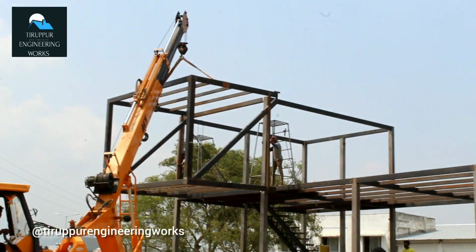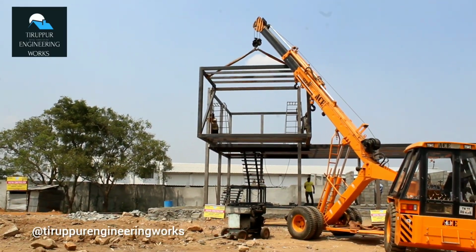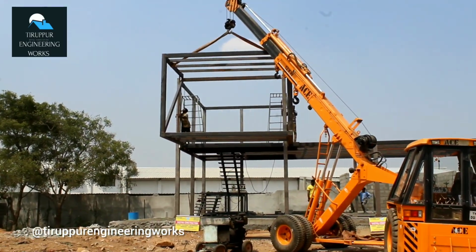For guiding them, our senior welder Mr. Ayyappan is there to guide the crane man, how to use the crane, how to correct it. The crane people supported very well.